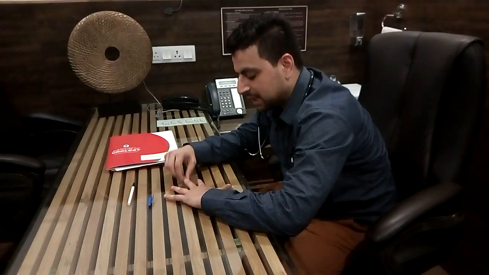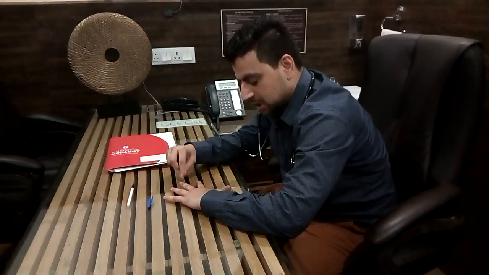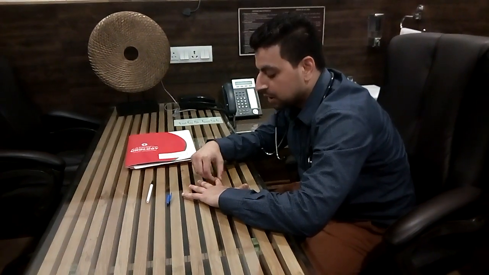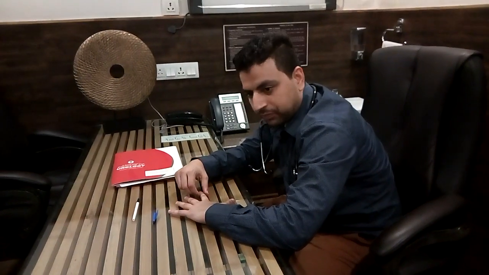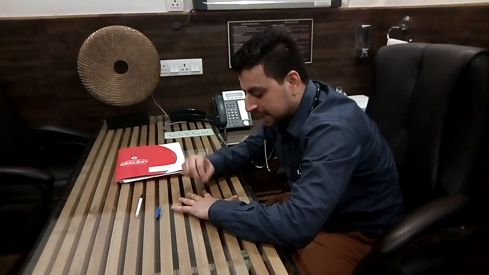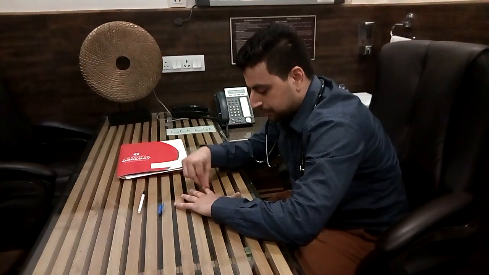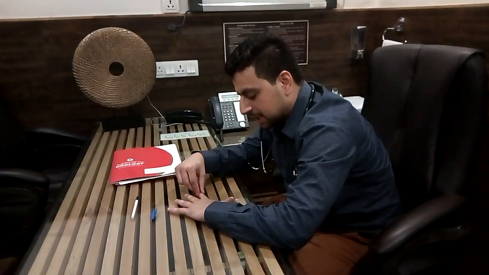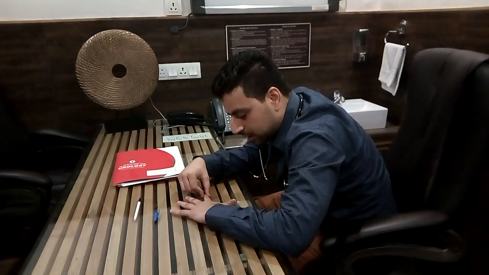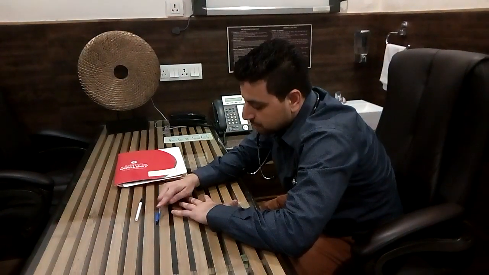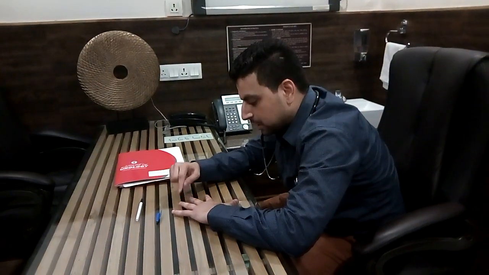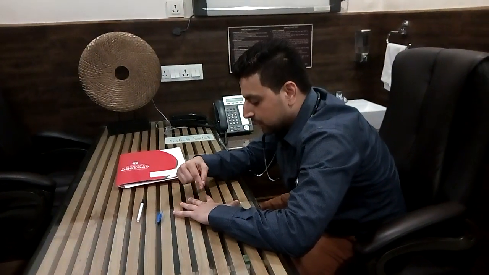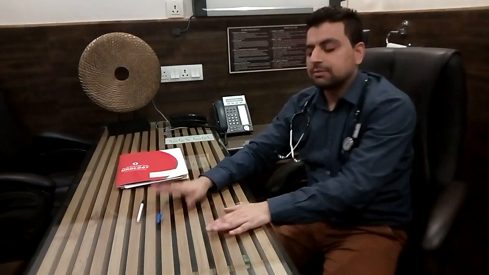B for bending, it means flexion, the 3rd point. E represents extension, the 2nd point, and nil is 1 point.